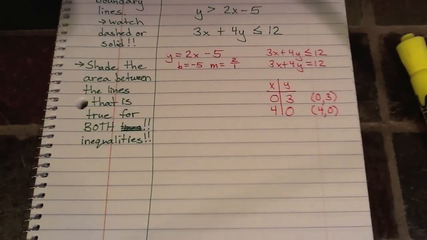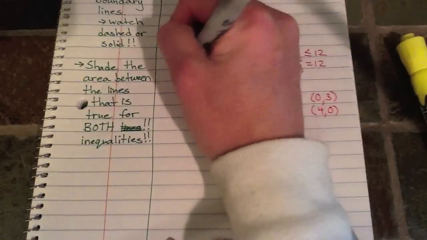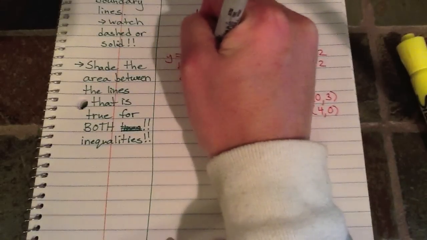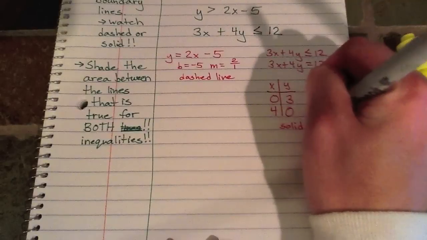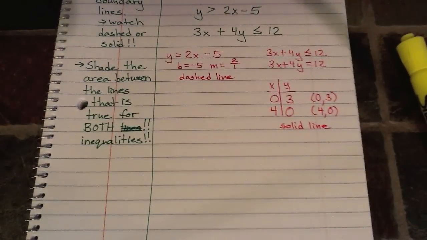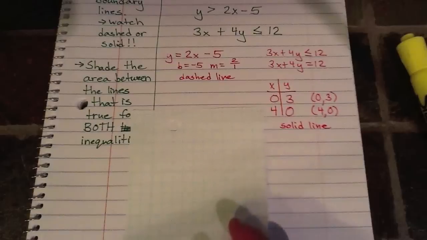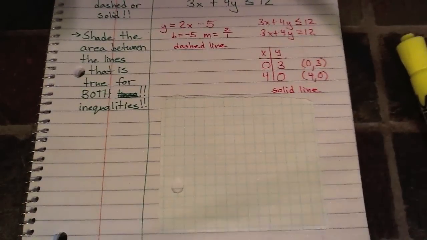Go ahead and graph each of those. Make sure you're careful about what type of line you should have. So this line should be dashed. This line should be solid because it has an or equal to. And if you need to, write yourself those notes before you go to graph so you don't forget about them. Go ahead and graph those. I'm going to graph them on this, but I might block you a little bit.